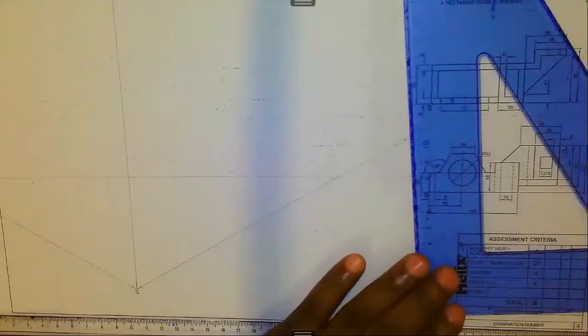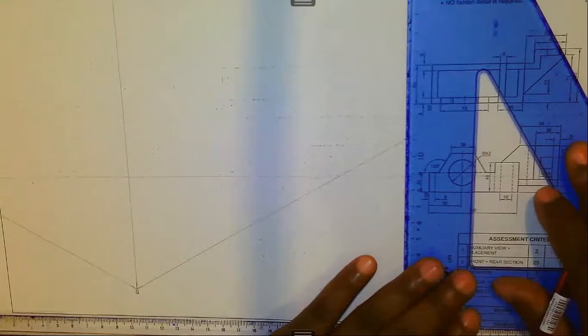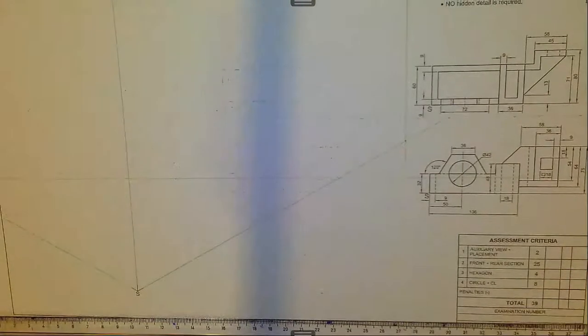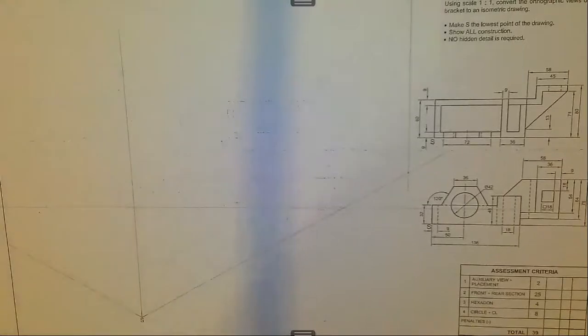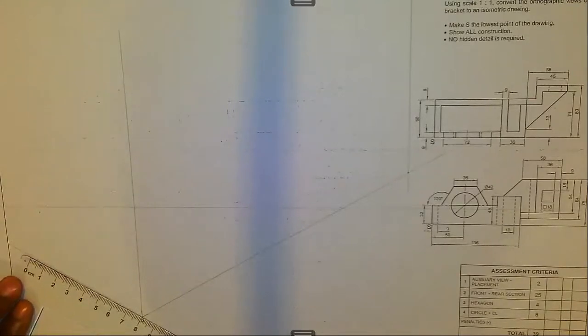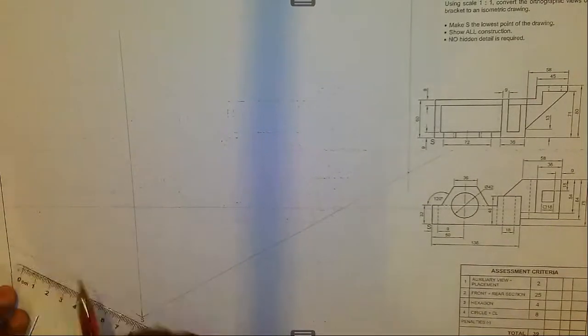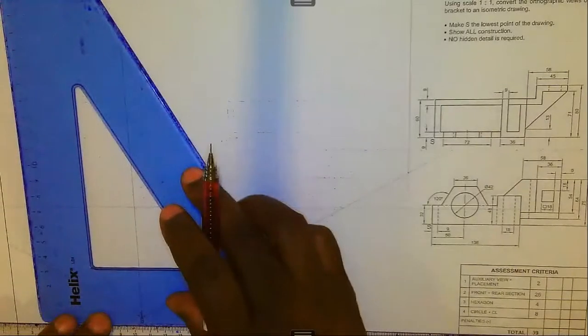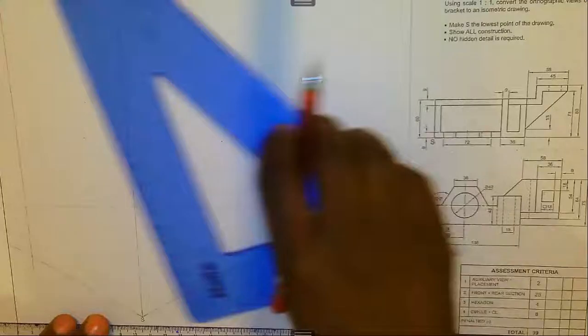And we draw a faint vertical line from here, like that. Take this one down slightly. The next thing, we need also the overall width. We are getting it from the top view, which is 80 millimeters. So we come here and measure 80. And we take this one up faintly like that.